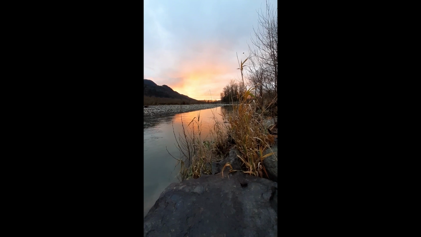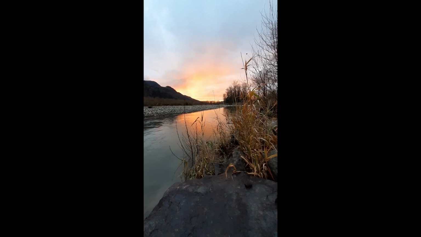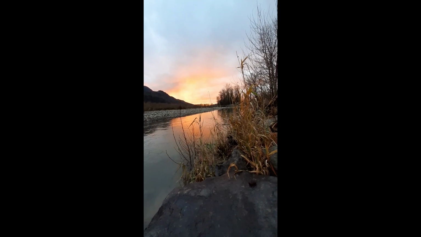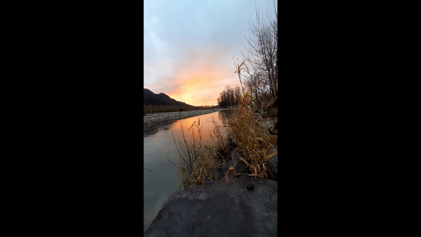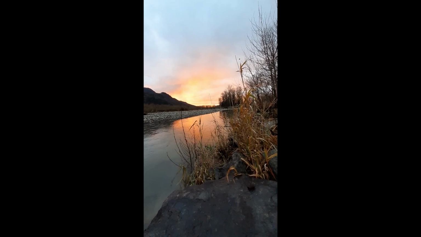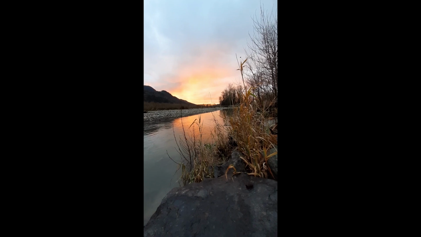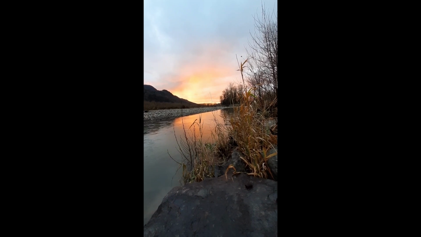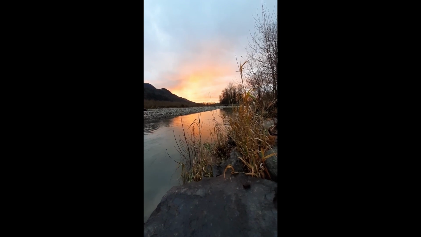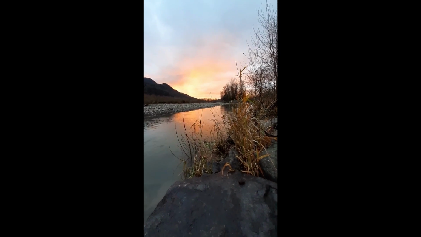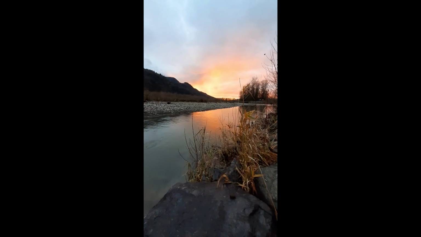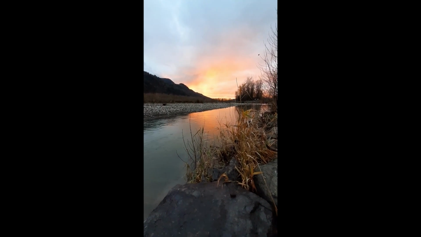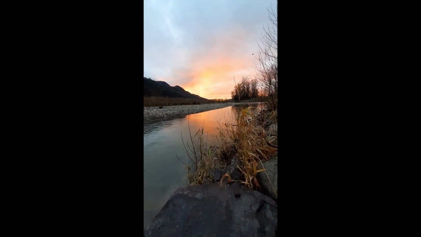For this, I'm now focusing on foreground interest and depth, which, as you can see here, the grass that's growing is in the foreground, and in the background you can see the trees far away and the mountains. So this really creates depth in your photo. The things in the foreground give you perspective of how big your background is, especially if you're looking at a mountain and you focus on something close up, it'll give you perspective to see how big that object really is.